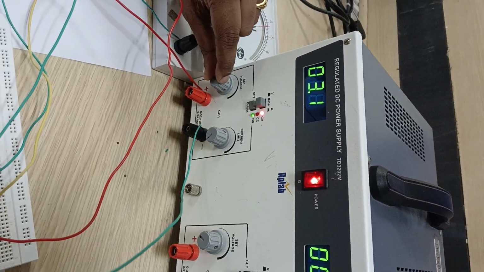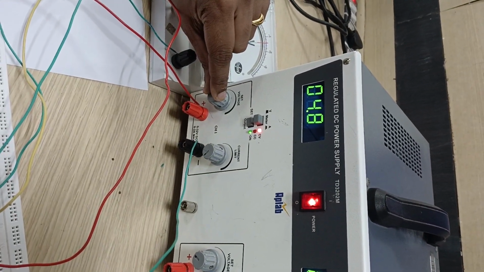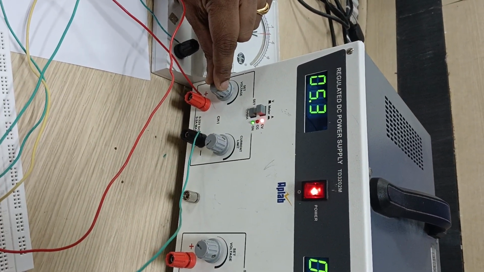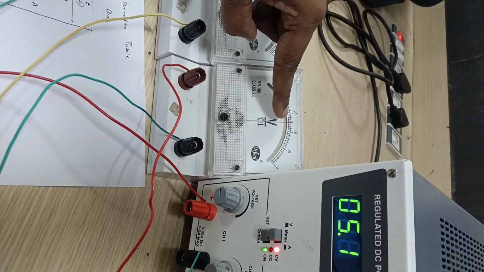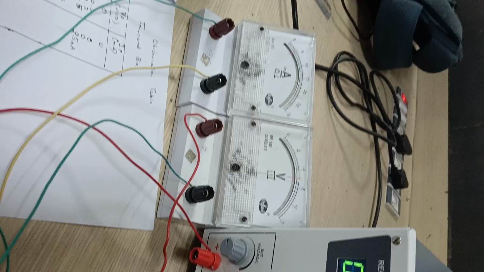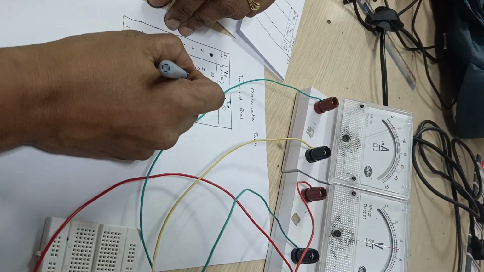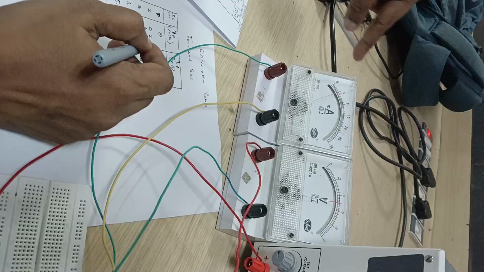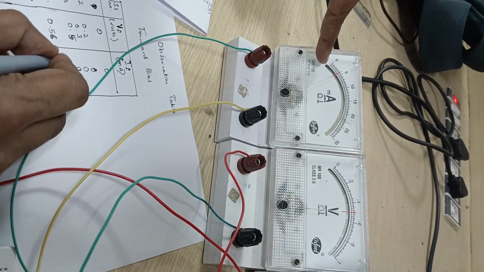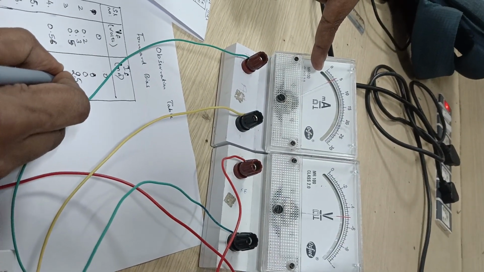We continue to increase the DC supply. Let us now keep the DC supply at, let us say, 5 volts, but the voltage across the diode continues to remain at 0.56. So let us say now the voltage is around 0.56 volts across the diode, and the current is now 4.5 milliamps.